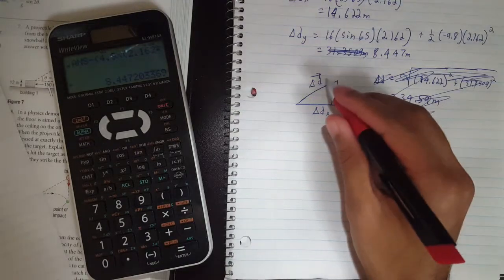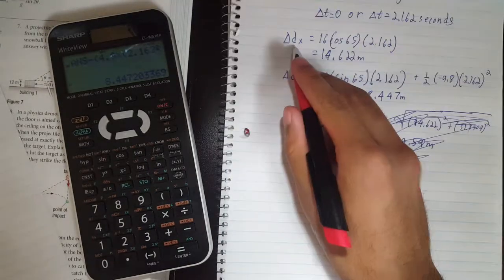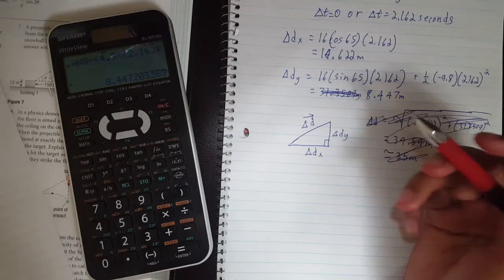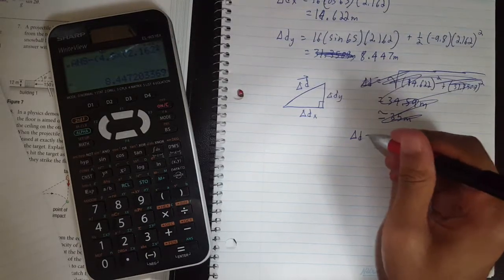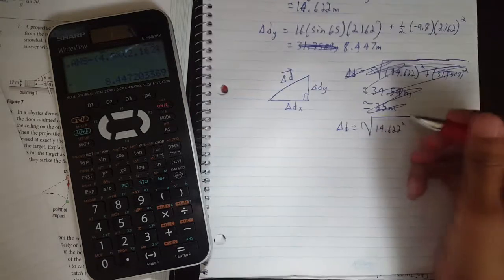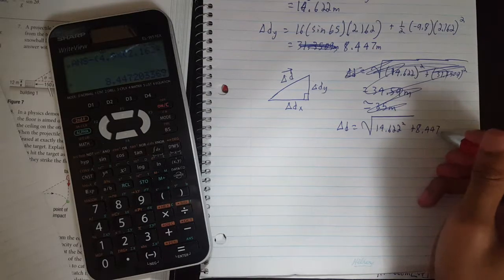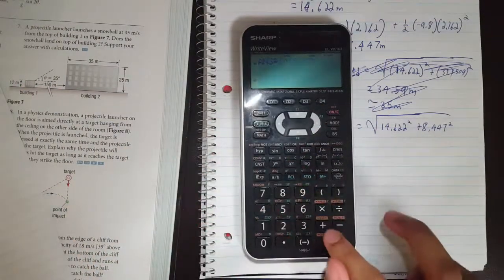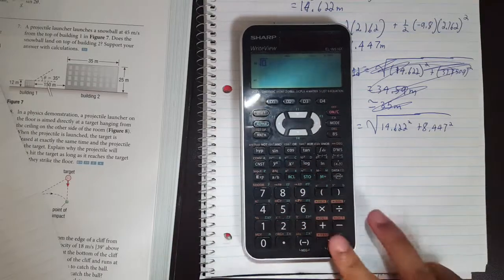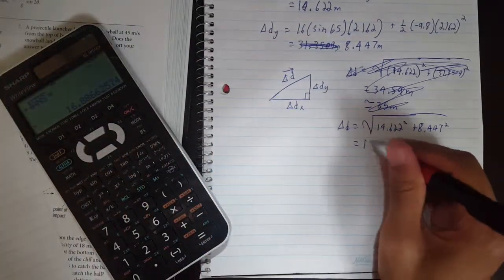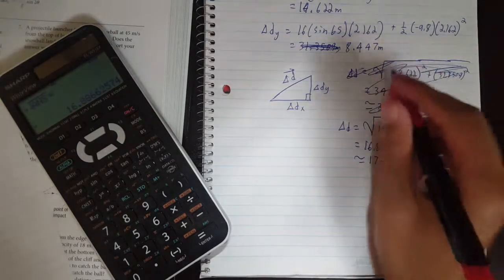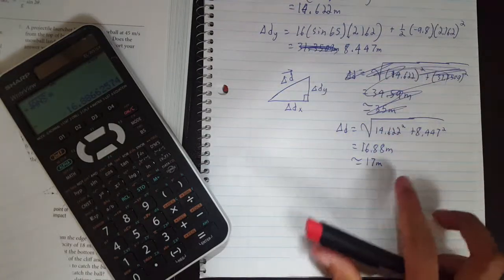So I've already gone ahead and drawn a diagram. This is dx, which is what we just got here, and this is dy, and we want to find out how far it's gone up the hill. So we can just use the Pythagorean Theorem. So d equals the square root of 14.622 squared plus 8.447 squared, and that gives us 16.88 meters, which is approximately 17 meters. 17 meters from your starting position.